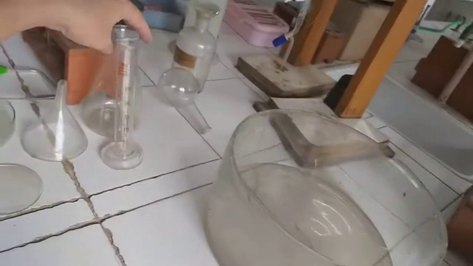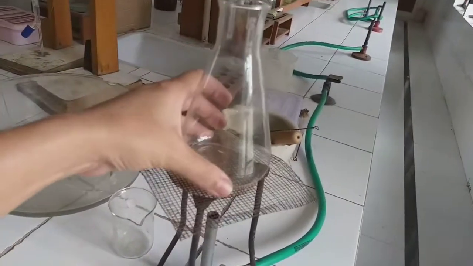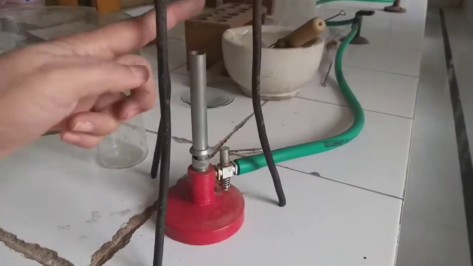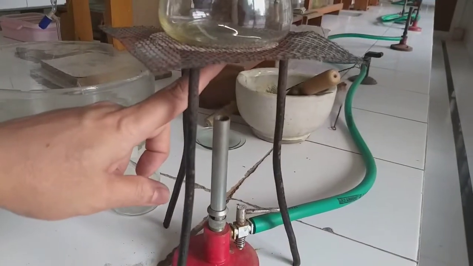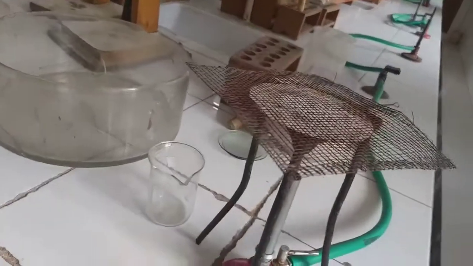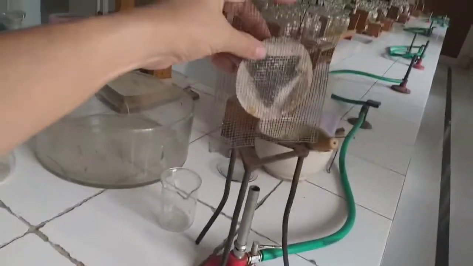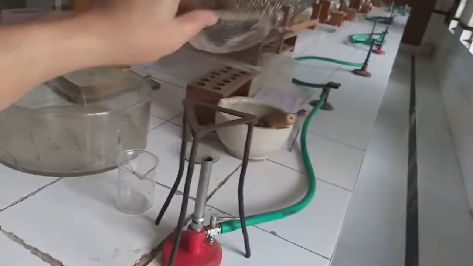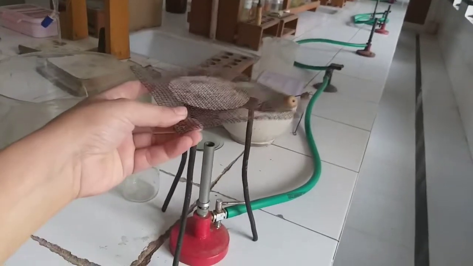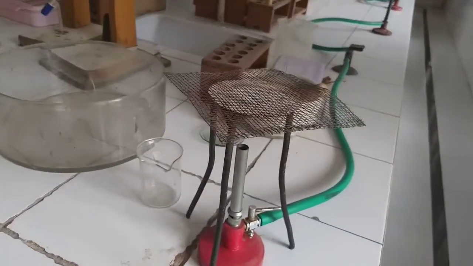Supposing I want to heat something, I am using this flask. It should not happen that the Bunsen flame is directed only at the bottom part, but it spreads to all the parts. So for that purpose we use a wire gauze with the asbestos layer fitted on it. It helps to spread the flame of the Bunsen burner to all the parts of the container in which the substance is being heated.